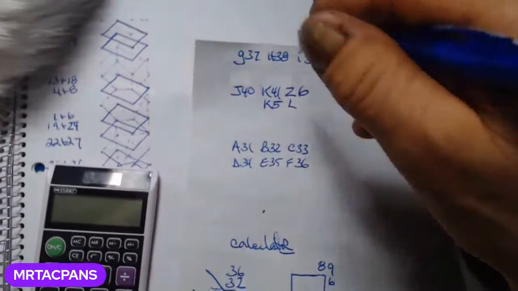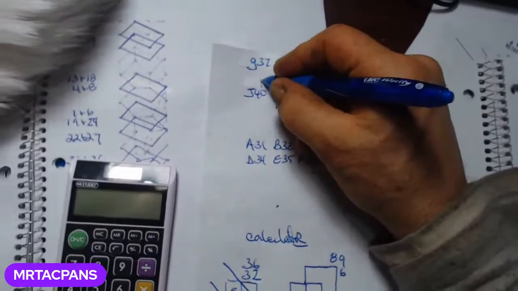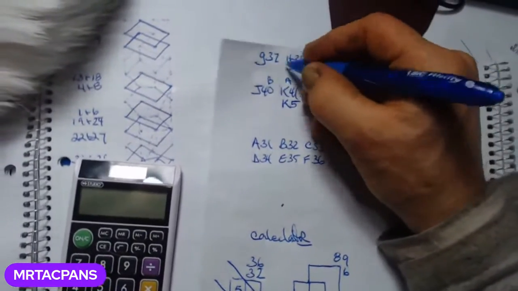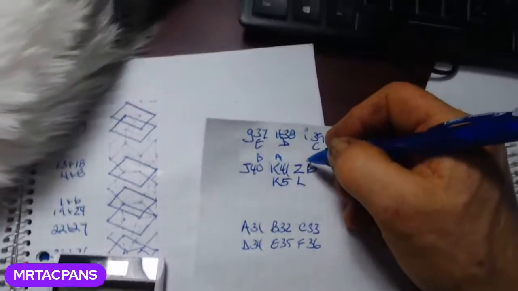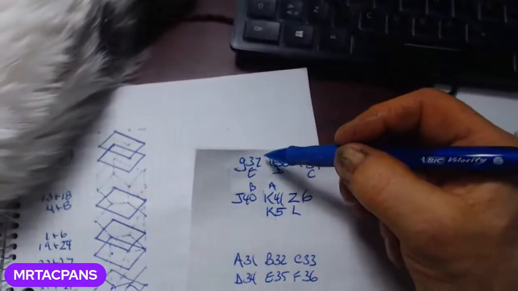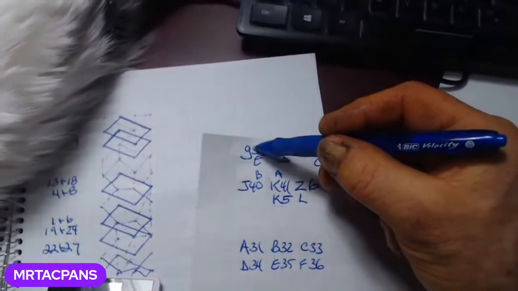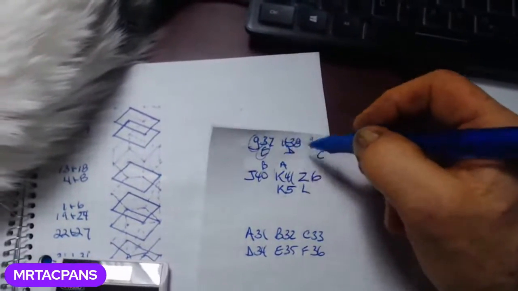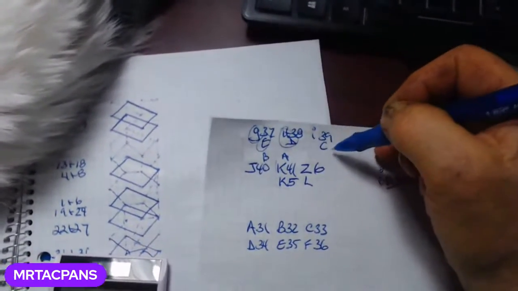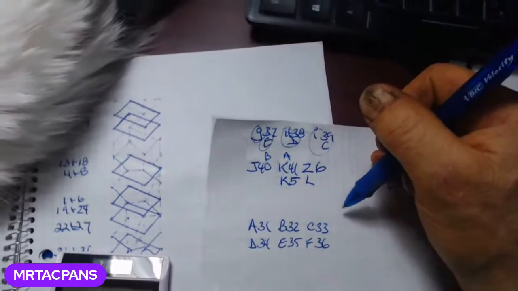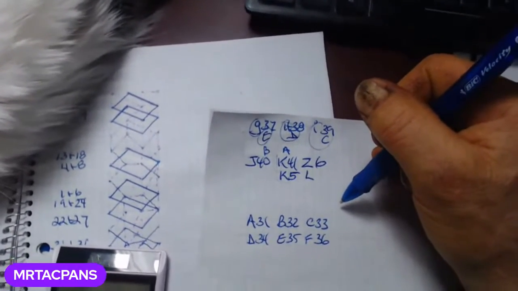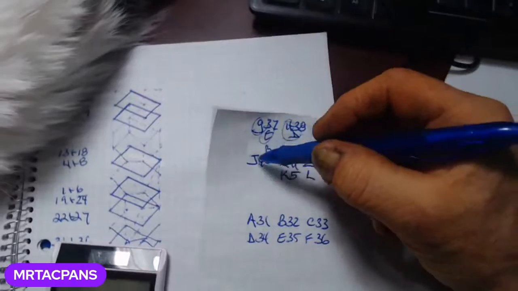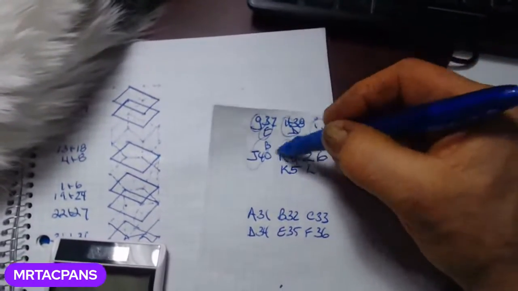If I went backwards, this would be A, B, C, D, E. And the alphabet would start with 12, E, and this would be 12. So we'd be starting the alphabet at 12, and then this would be 12, and then this would be 12, and then this would be 12.